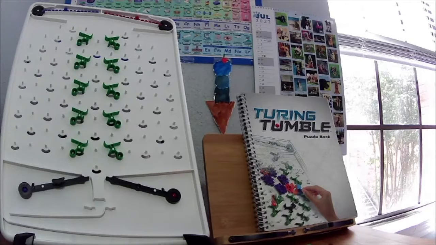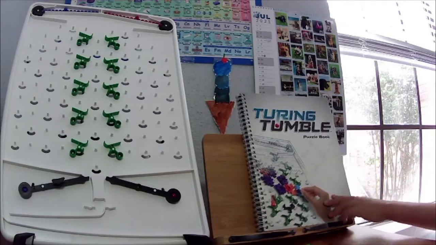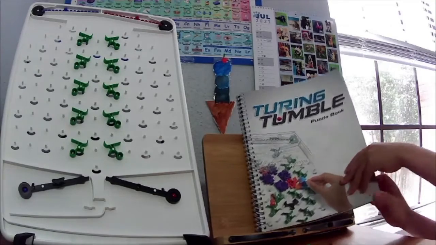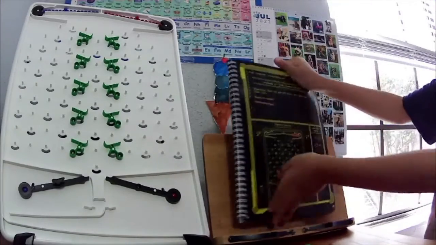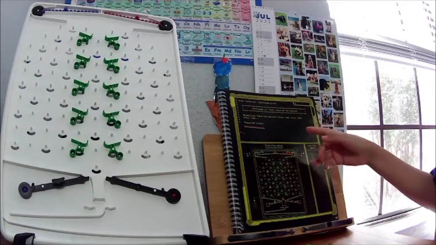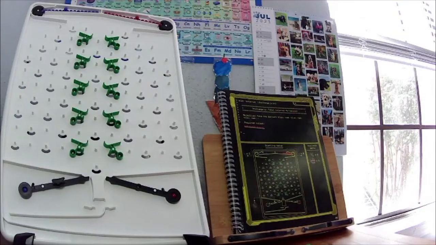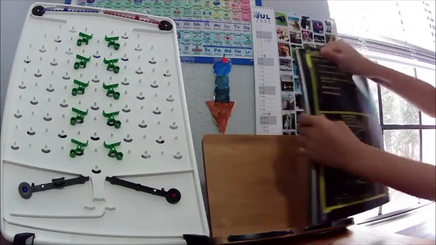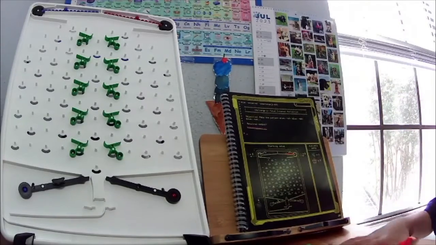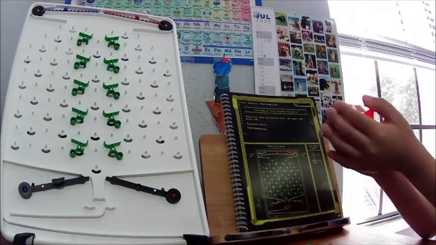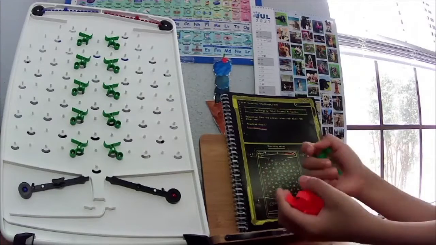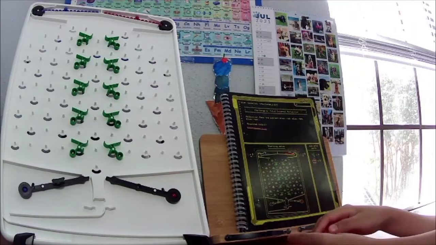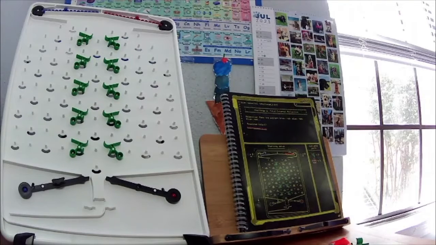So in today's video we'll do puzzle number 6. So today's objective is blue, red, blue, red, blue, red, blue, red, blue, red, dot, dot, dot. Same objective as last time. So we have 5 crossovers and 2 ramps as our available pieces. So you can pause this video and figure it out for yourself.